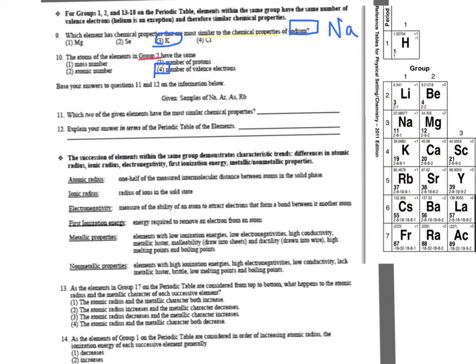Looking here, I noticed that sodium is in the same group as rubidium. So they will have the most similar chemical properties. Now it asks to explain this in terms of the periodic table. So they have the same oxidation numbers. You can use that, or you can say they have the same number of valence electrons.